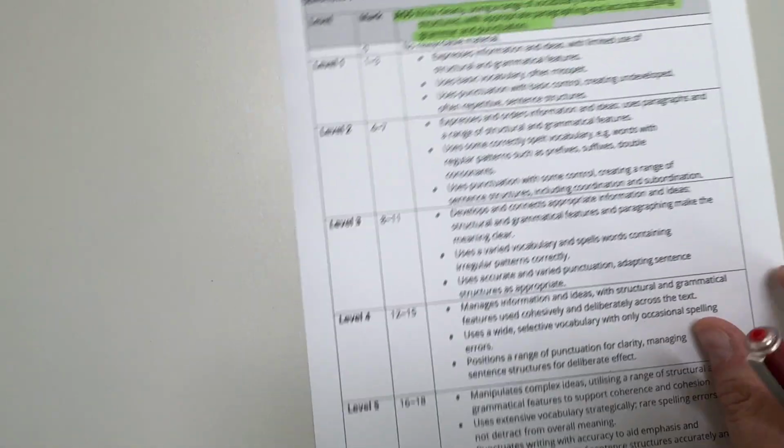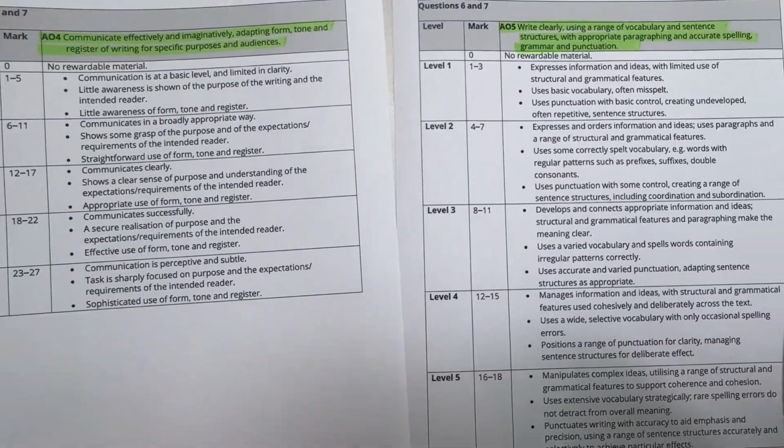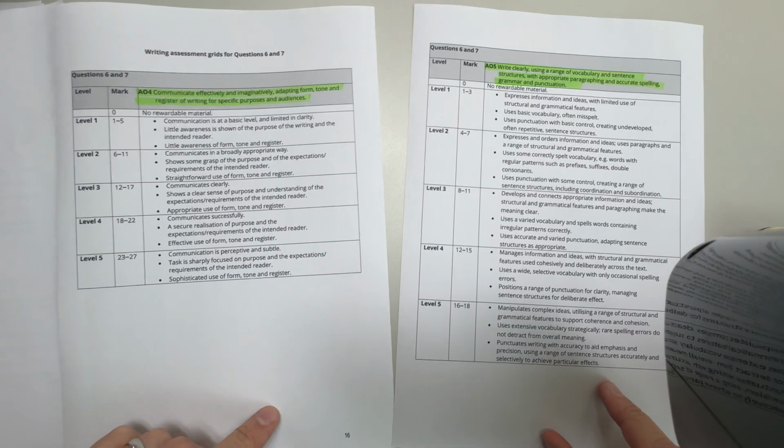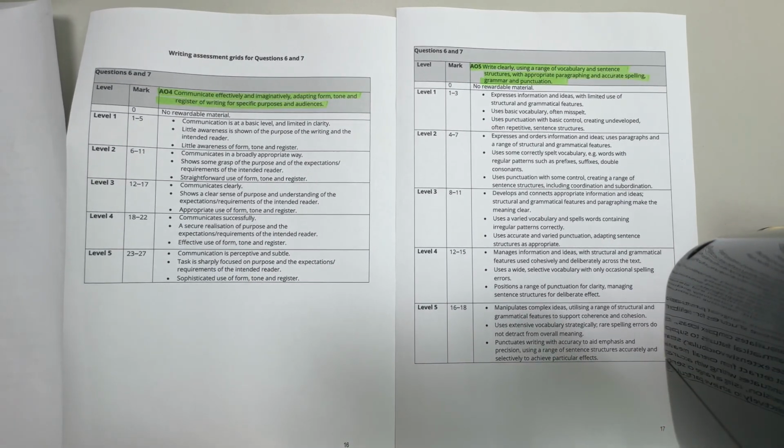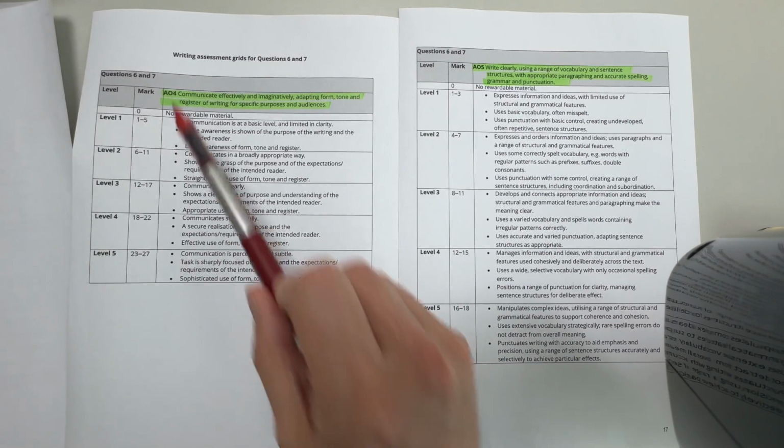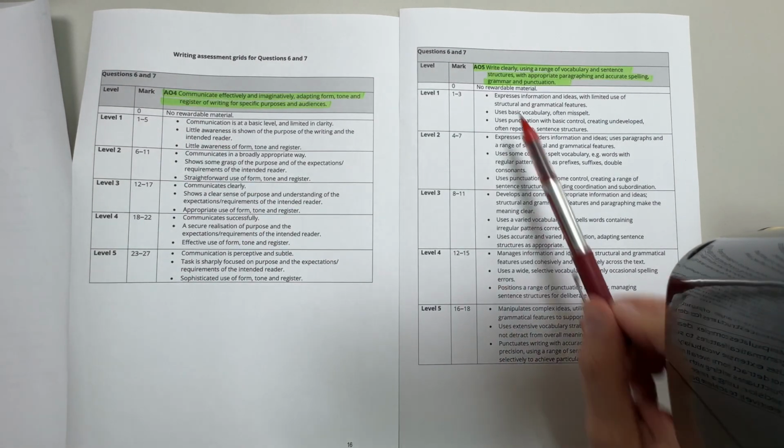Now, to conclude, the mark scheme for this is in two parts. Many students think that you will just get a mark out of 45 for this. It's not the case. Your piece will be marked probably twice. Once out of 27 for AO4 and once out of 18 for AO5.